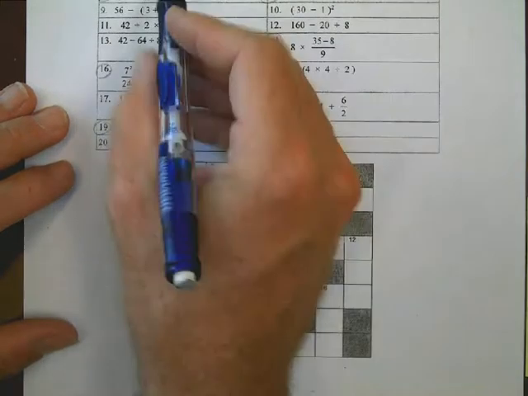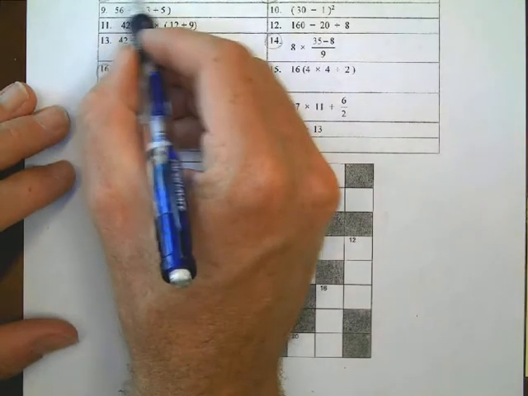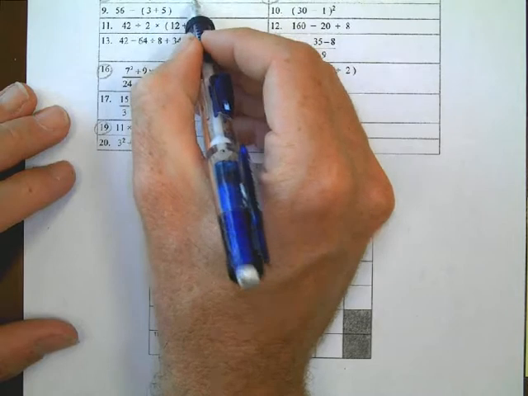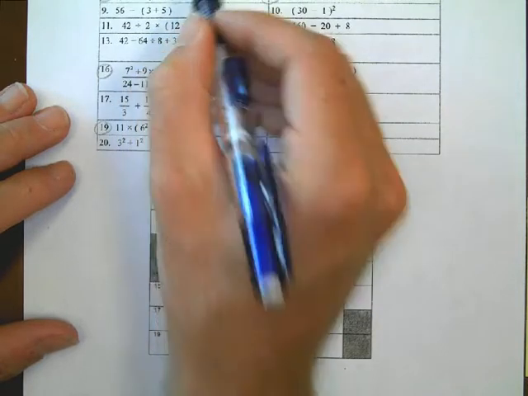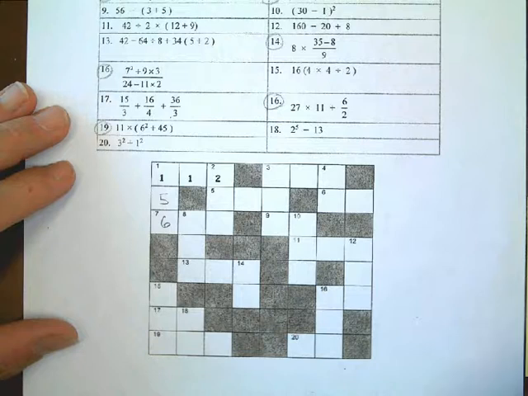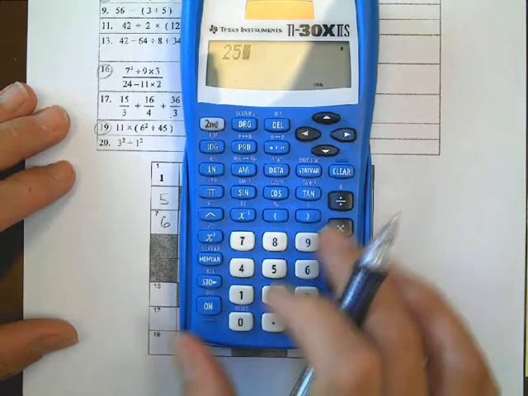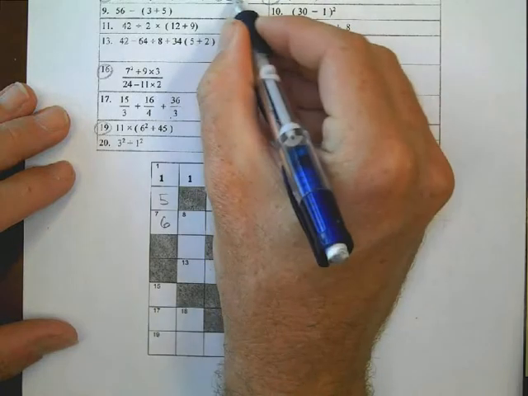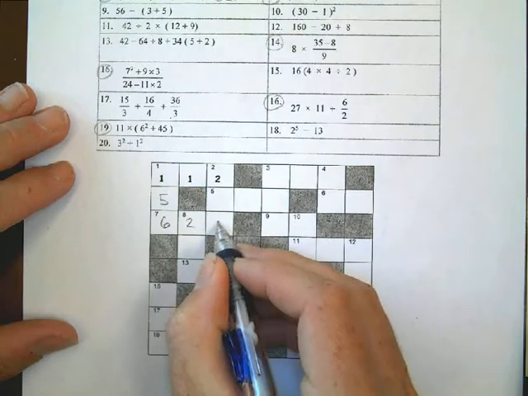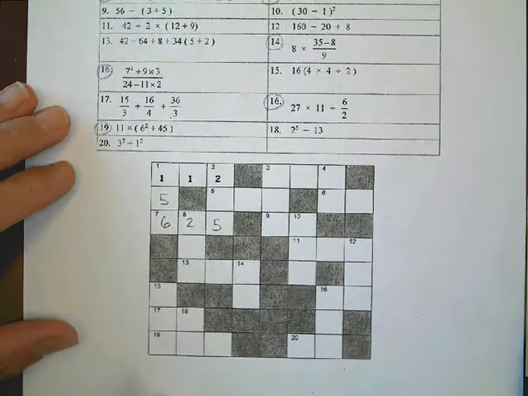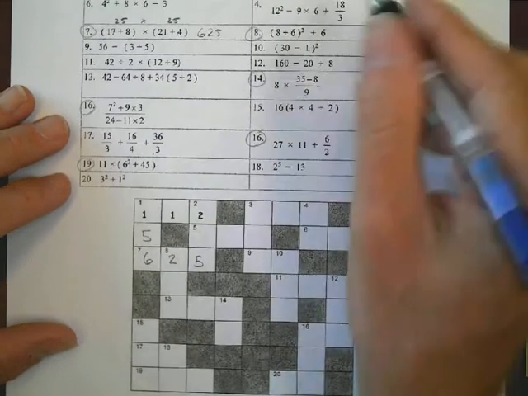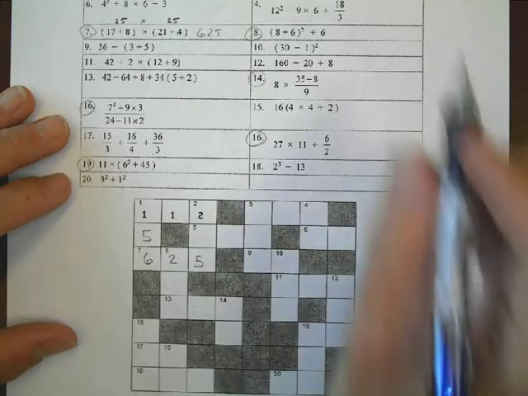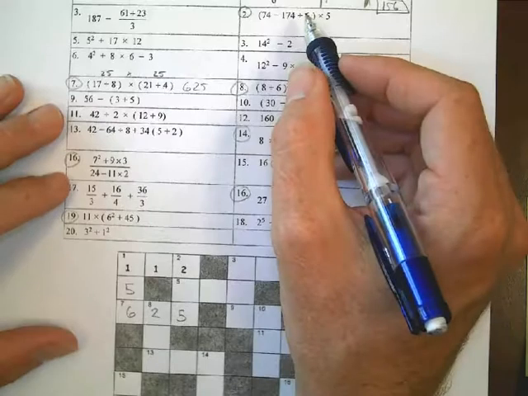Let's take a look here at 7 across. 17 plus 8 is 25, times 21 plus 4 is 25. Well, 25 times 25, I'm not sure here, calculator, 25 times 25 is 625, so that does work, 625 right there. So when I look at 2 down, I have 200 and something, and 5 will be my answer. So let's see what happens as I look at what's going on inside of my parentheses here.